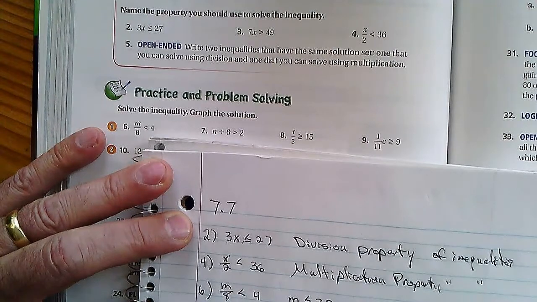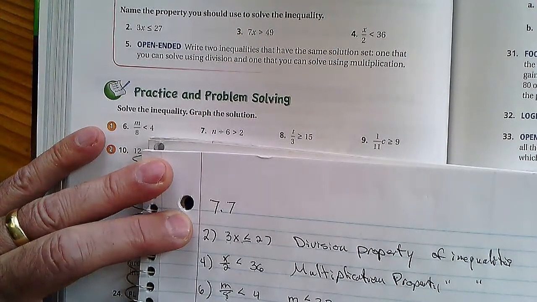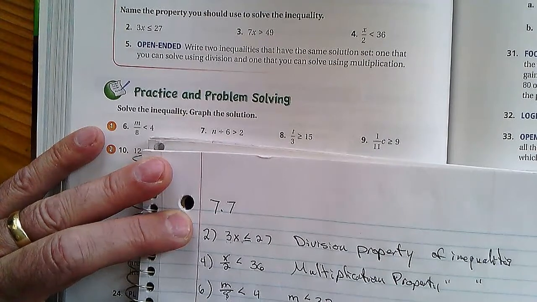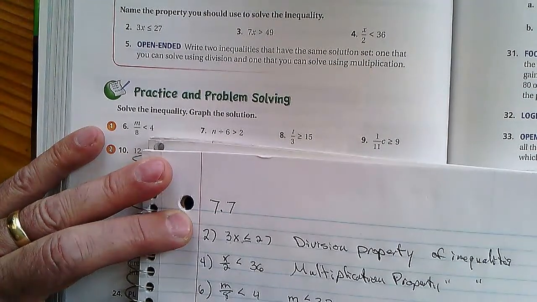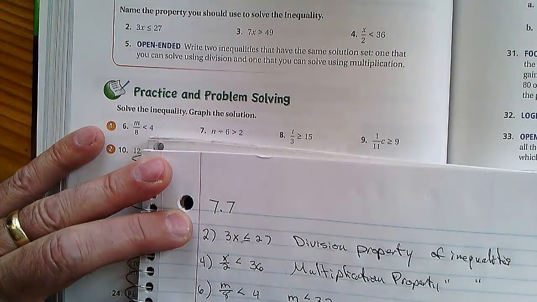Even though I know some teachers get really mad at that. I'm a little lazy, maybe. So what do I need to do? t divided by 3, so I multiply by 3, and t is greater than or equal to 3 times 15, which is 45.